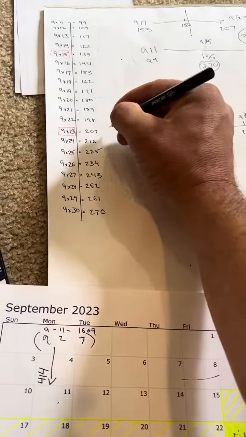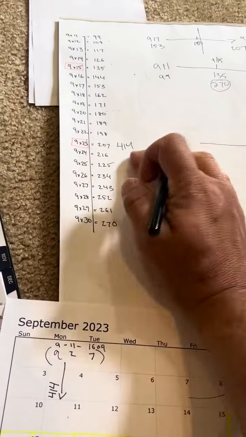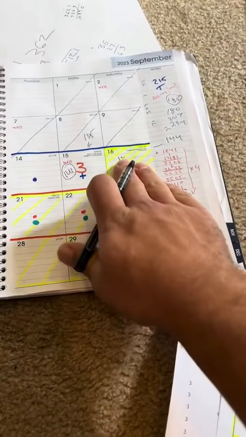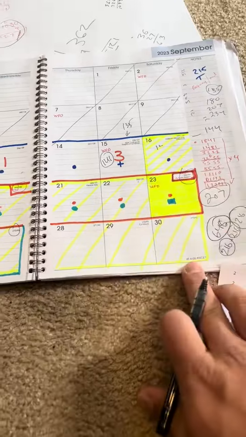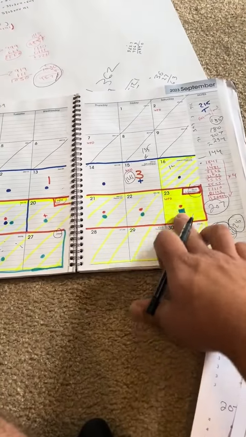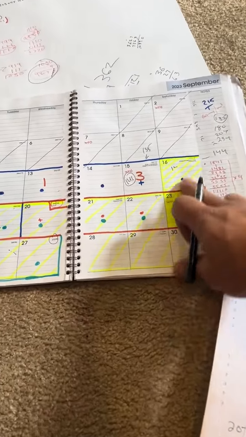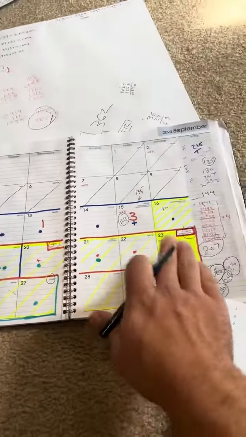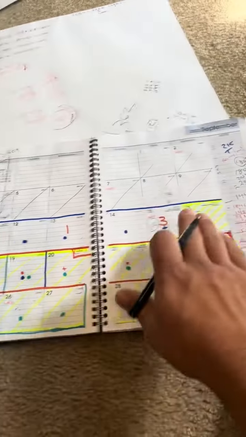Because 207 doubled is 414. Which is light twice, the light, okay? Now, the reason why I have this area circled, highlighted, is because symmetrically from here, 916 and 930 are 7, it's 1, 2, 3, 4, 5, 6, 7, the center, 7, okay?